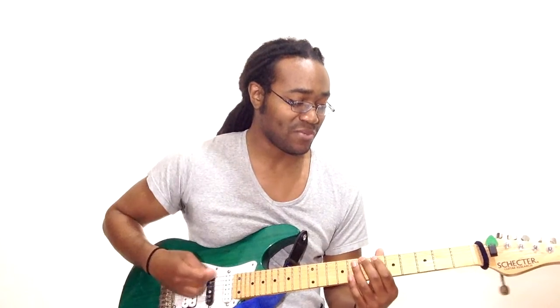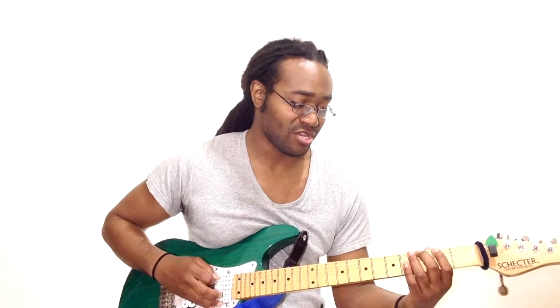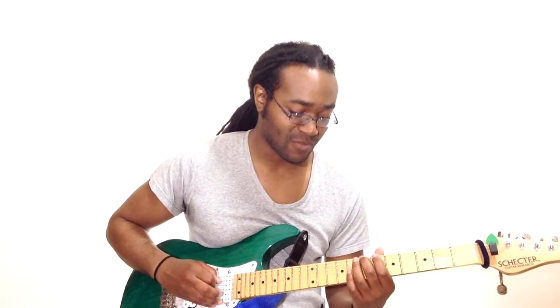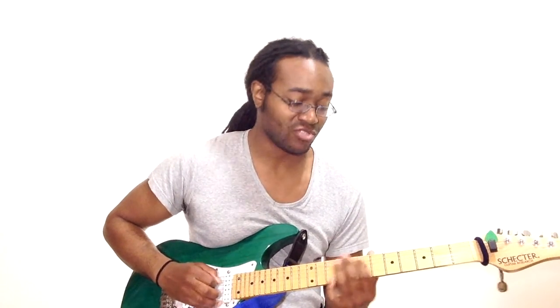So he starts with B, then moves down to G, goes back to B, then moves to F sharp, then moves to E, back to B. And so you can do the same thing. If you have something you really like, I really like the sound of these two chords, try moving them around.